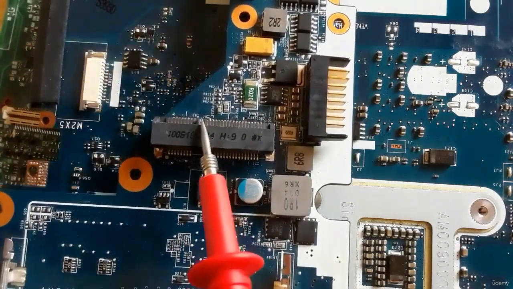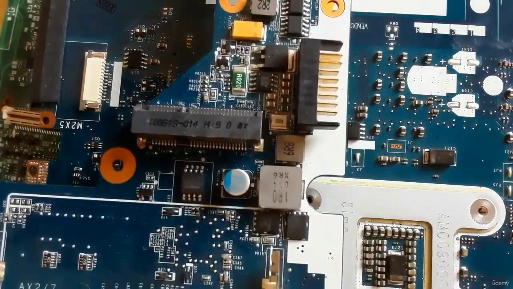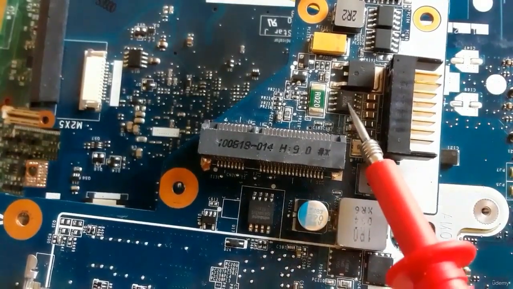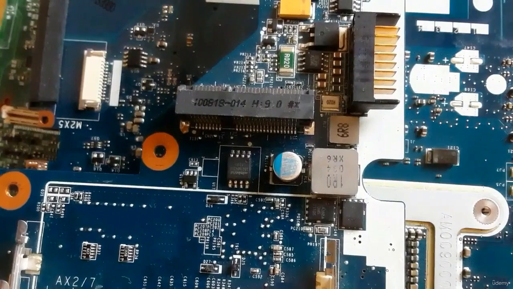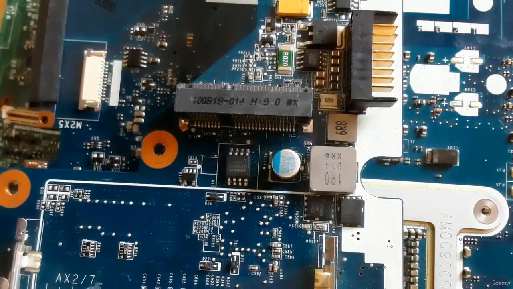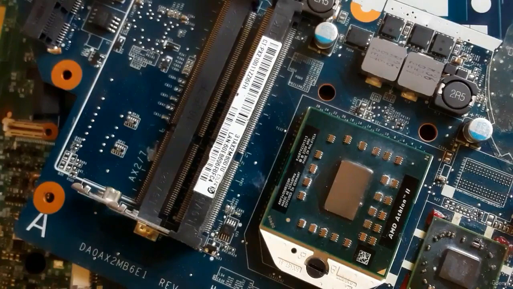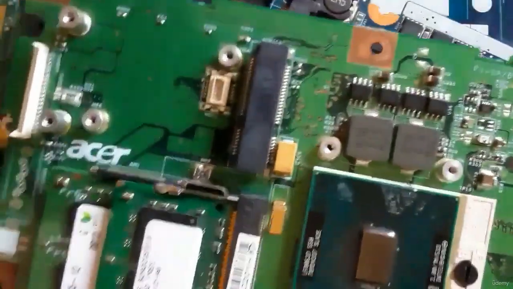This is the Wi-Fi or wireless card connector. This is the BIOS chip. And this is the MOSFET. You see the difference between the BIOS and the MOSFET? The BIOS chip is always bigger than the MOSFET. As I told you before, we're going to see many motherboards in order to understand deeply.